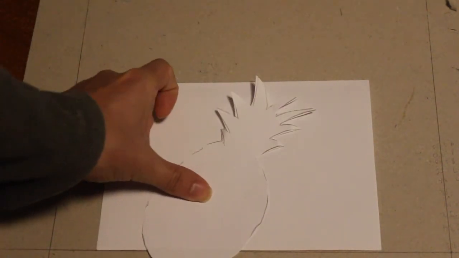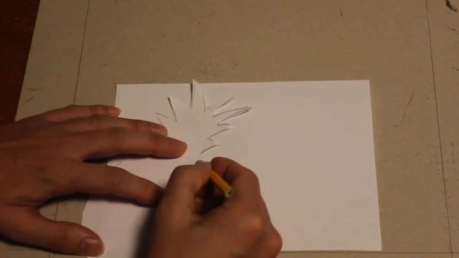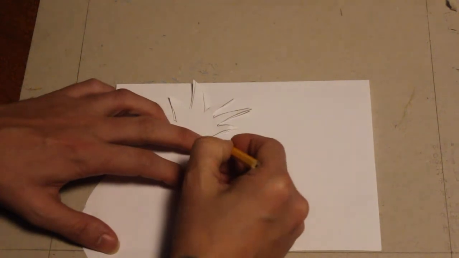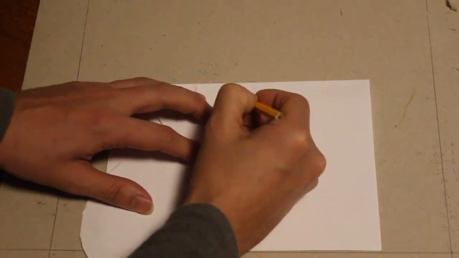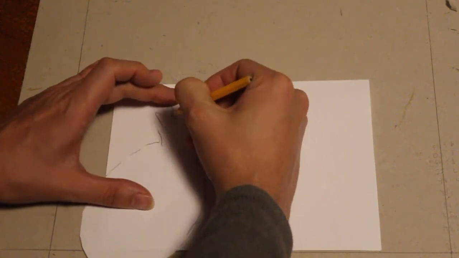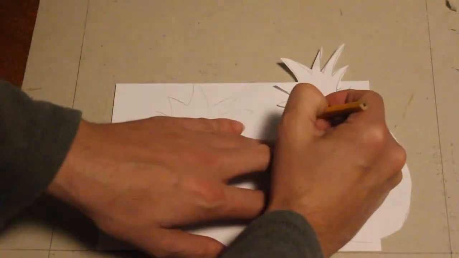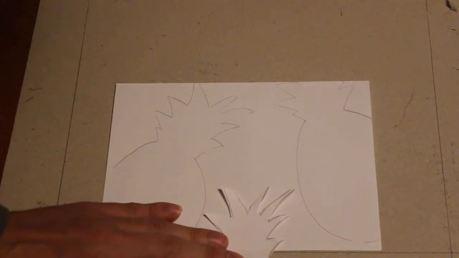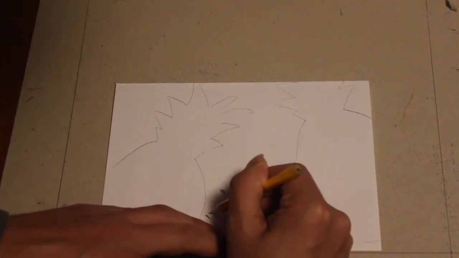Next step, we take our stencil, the first one, the pineapple, we place it wherever you like, and you trace that stencil onto your page. We do this a total of 3 times. A reminder, don't draw these lines too heavy. As we see here, none of the drawings of your pineapple should be touching or overlapping.